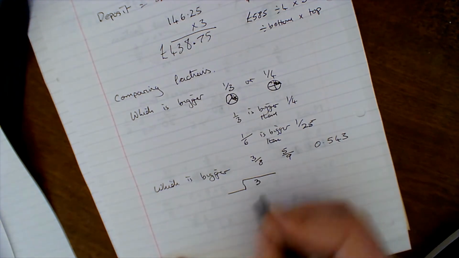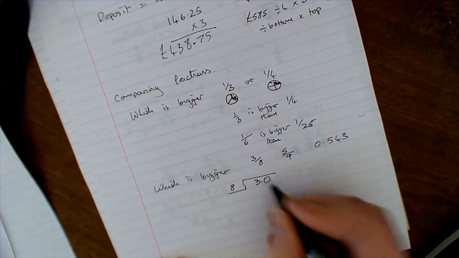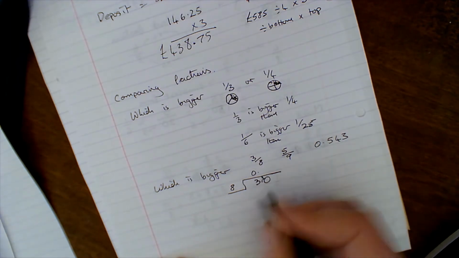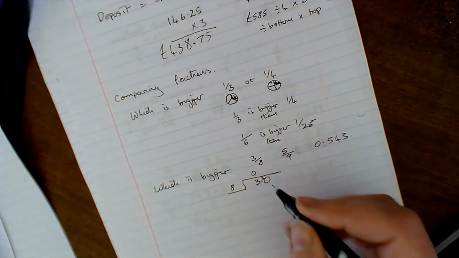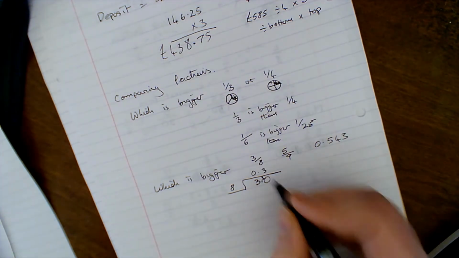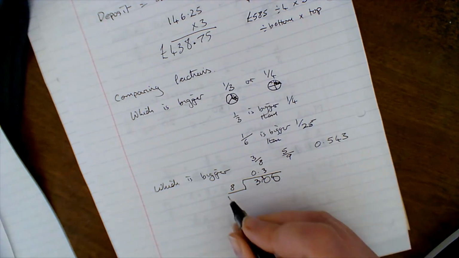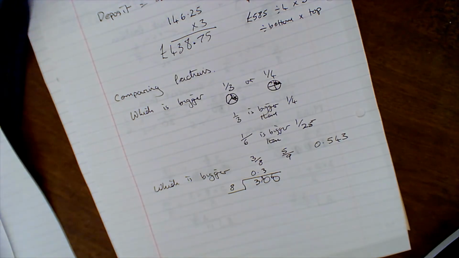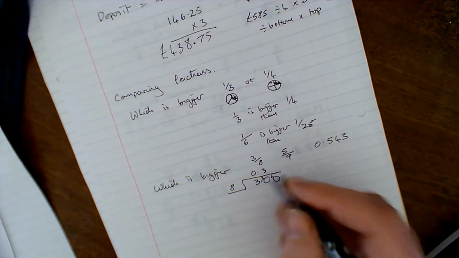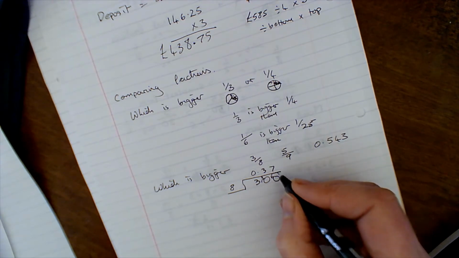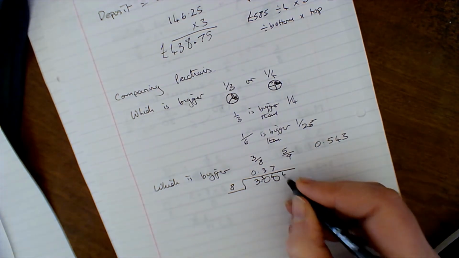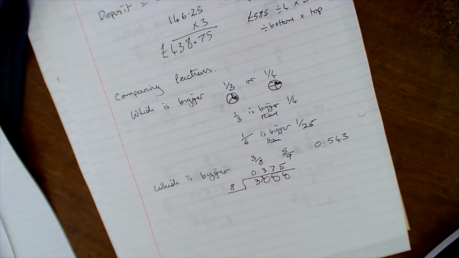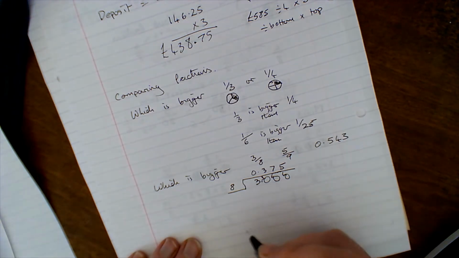3/8, that is 3 shared between 8. We know we're going to need to carry it over, so we may as well put that in. 8 into 3, that's not helping me. 8 into 30, well, 8 into 24 goes 3 times, and I've got 6 left over. 8 into 60, well, 8 into 56 goes 7 times, and I've got 4 left over. 8 into 40 goes 5 times. So 3/8 is 0.375. We've done that one before.